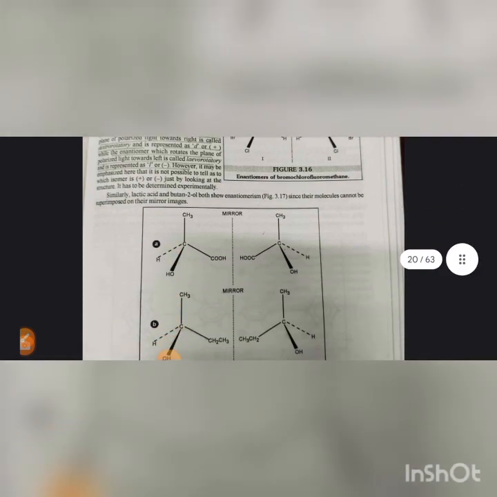Similarly, lactic acid and butan-2-ol both show enantiomerism since their molecules cannot be superimposed on their mirror images. Conditions for enantiomerism. It may be noted that the necessary and sufficient condition for a molecule to exhibit enantiomerism is chirality and dissymmetry of the molecule.